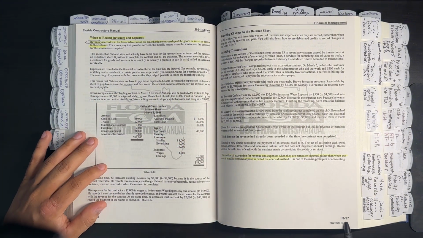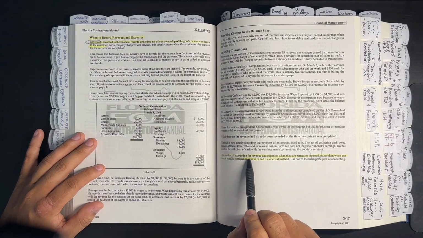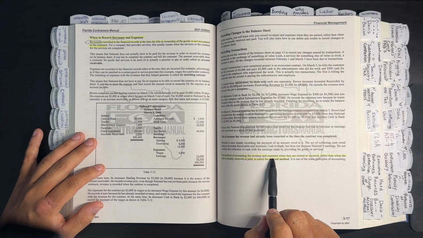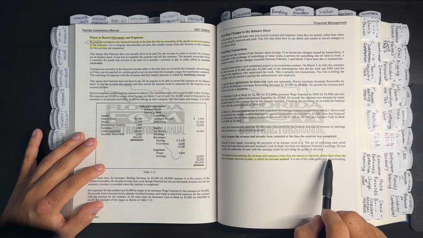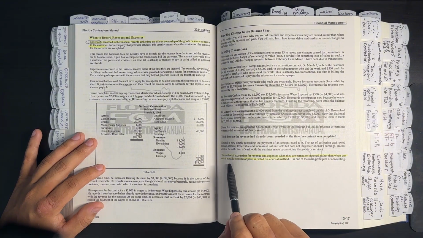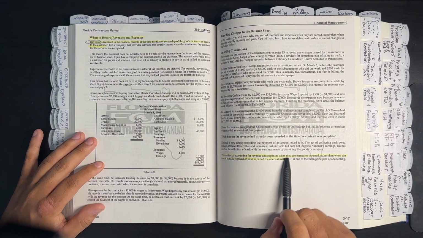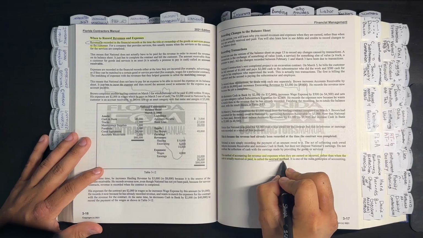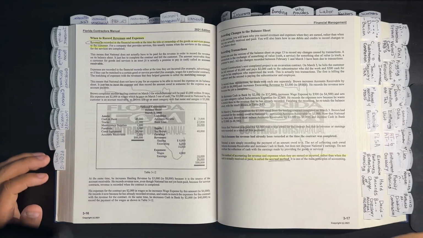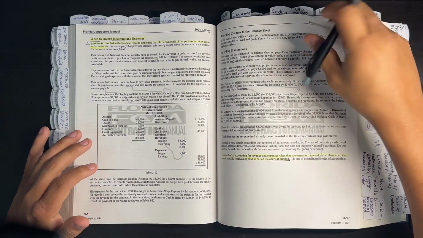Page 317, all the way at the bottom, this method of accounting for revenue and expenses when they are earned or incurred, rather than when the cash is actually received or paid, is called the accrual method. So this is another very important term to remember, and go over it at least 3 times.